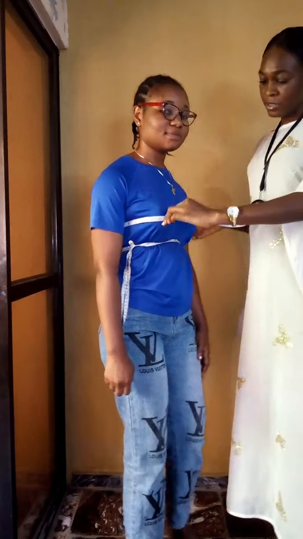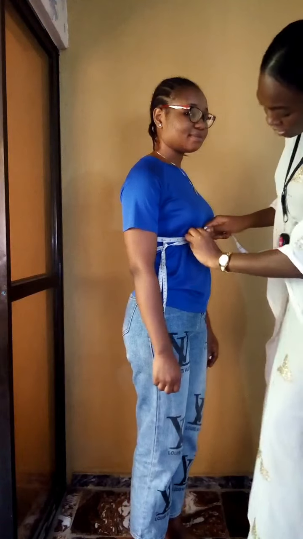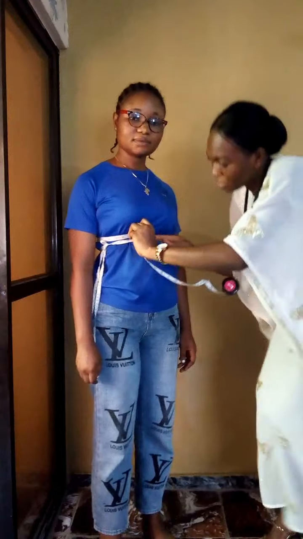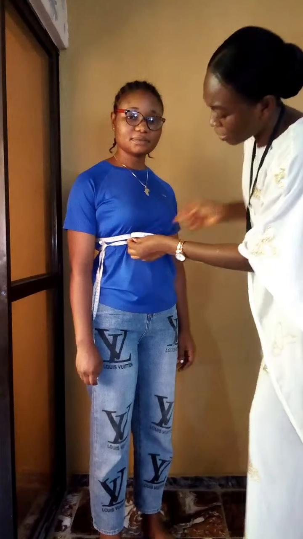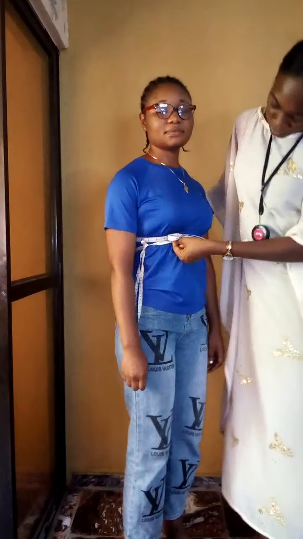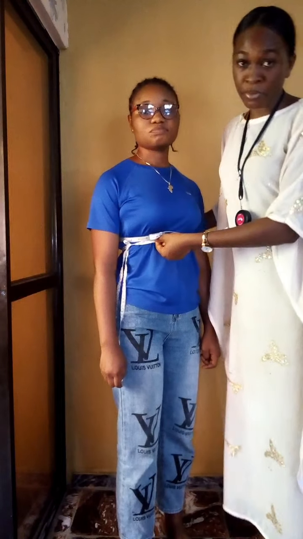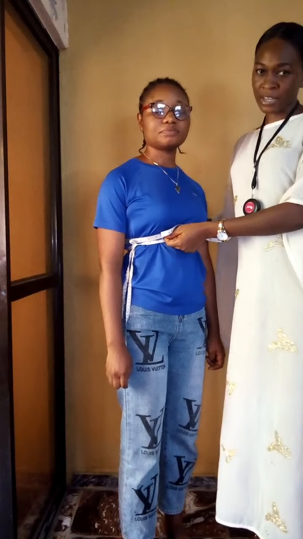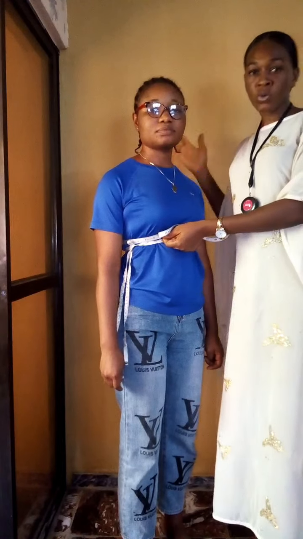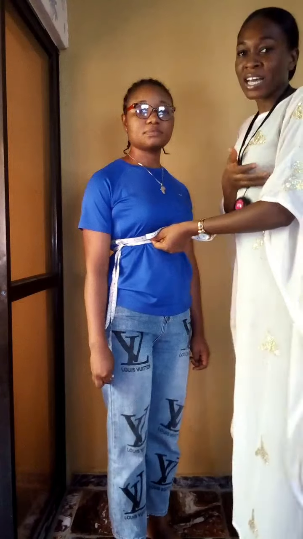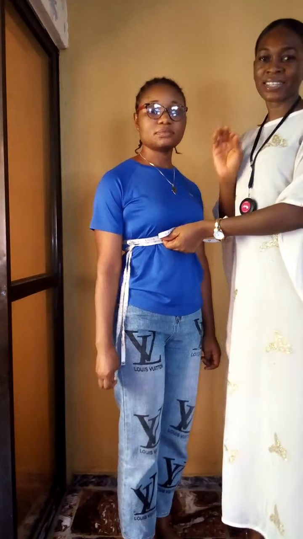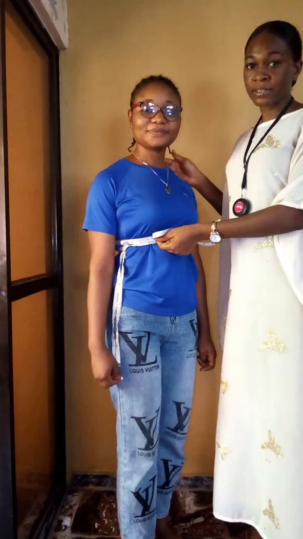Is that taken? Same thing at your under bust. You are going to take it right under the bust like this. Make it firm. Your under bust measurement should be taken firmly, but make sure a finger is behind the tape, but you have to take it firmly so that your cloth will be fitted on your client. If it is too loose, the cloth will not be fitted at the under bust, and the under bust has to be taken tightly so that your cloth will be fitted. I hope that is clear.